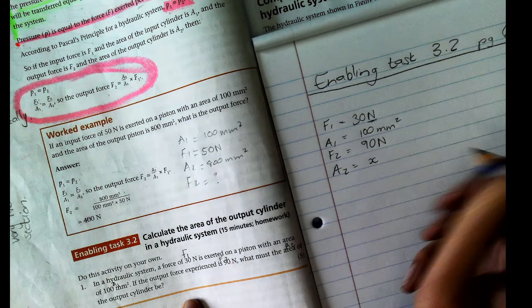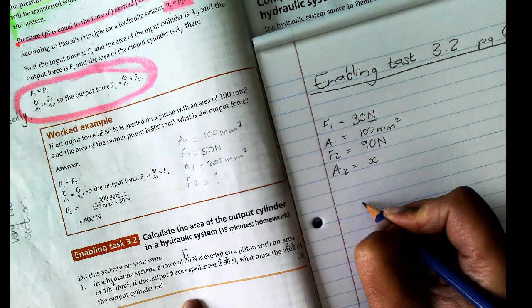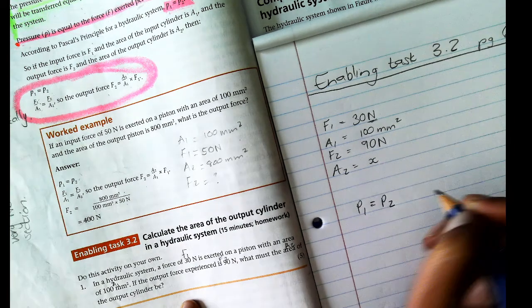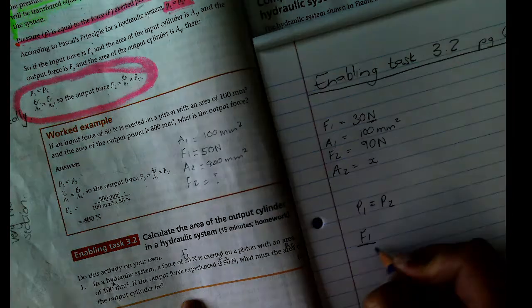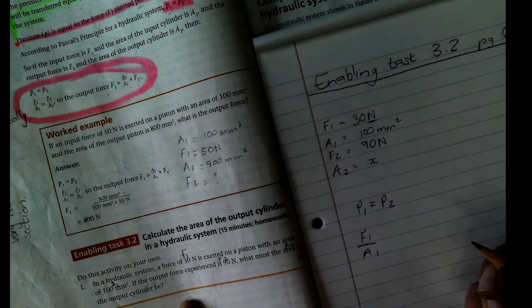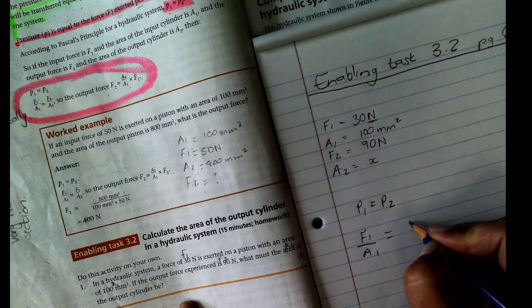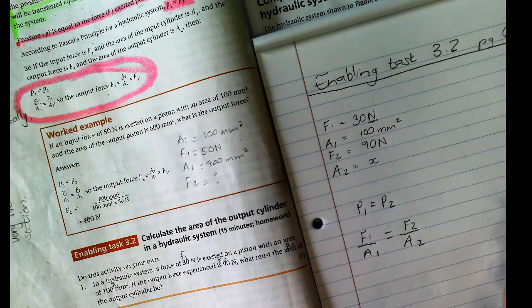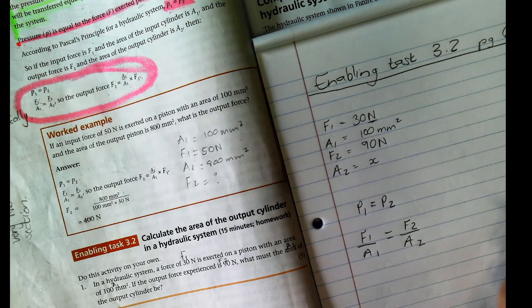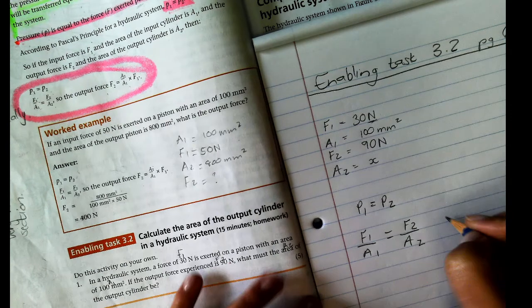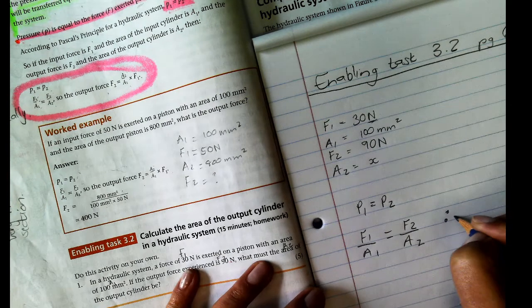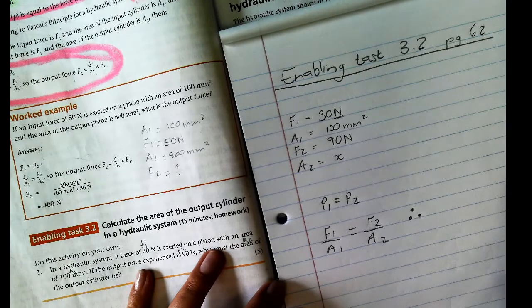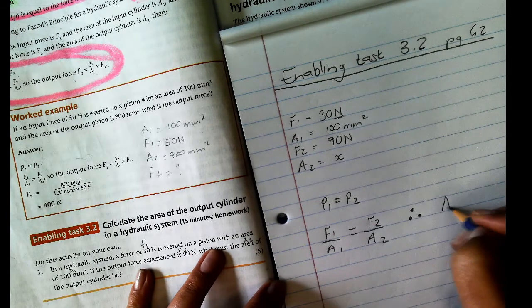So you always start with P1 is equal to P2. Therefore, F1 over A1 is equal to F2 over A2. Therefore, I want to calculate A2.